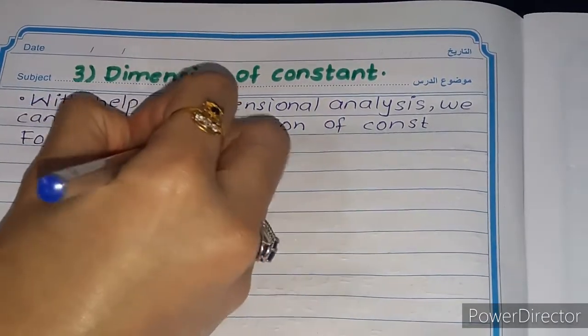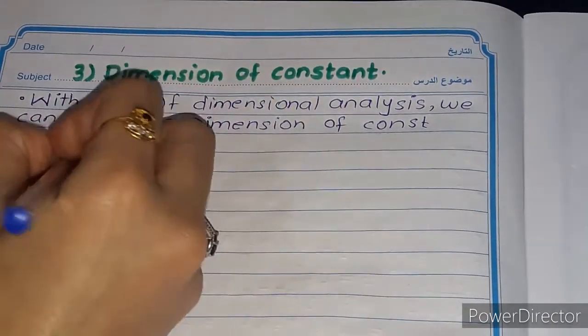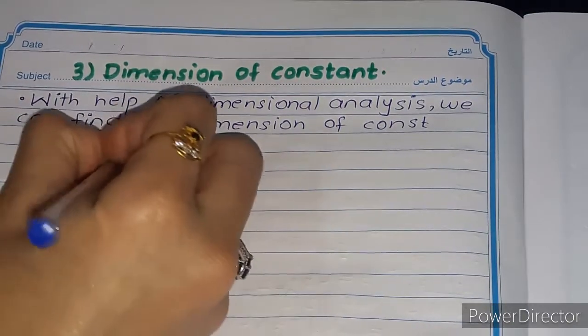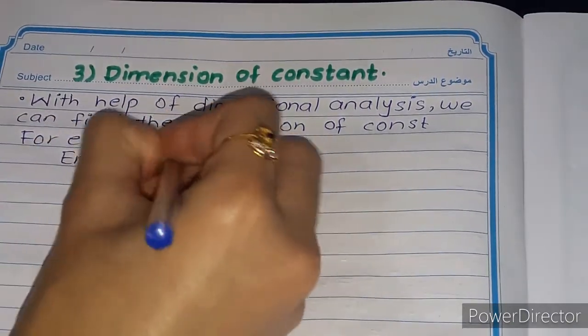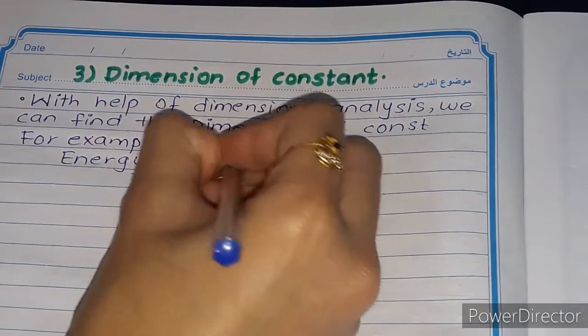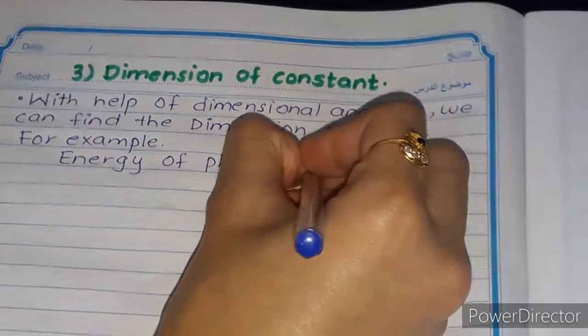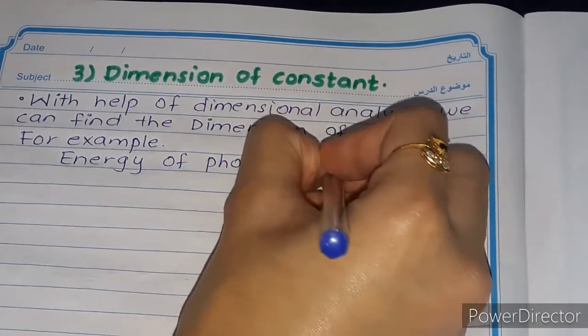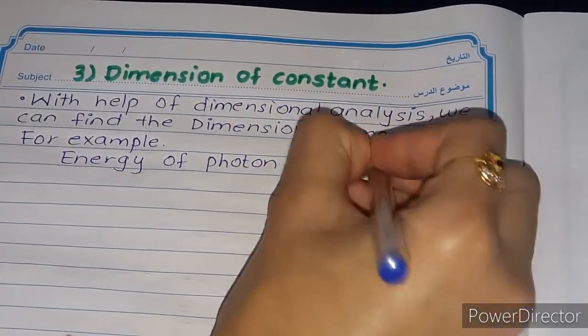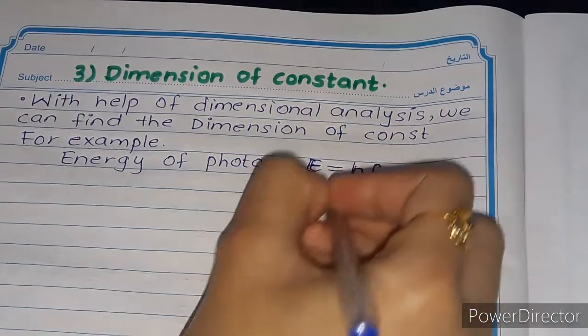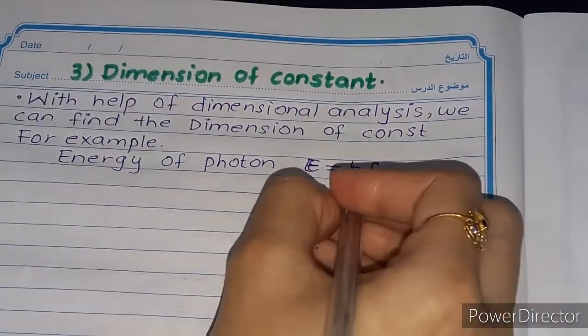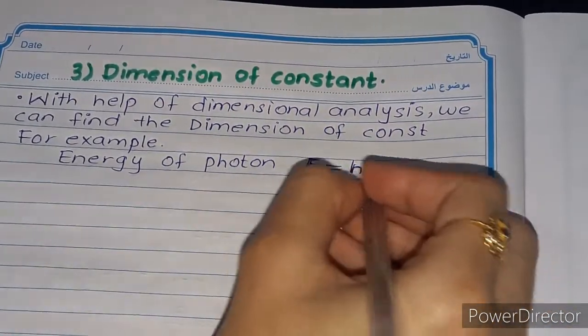If we take the energy of a photon equation, E is equal to hf, where h is the Planck constant and f is the frequency.